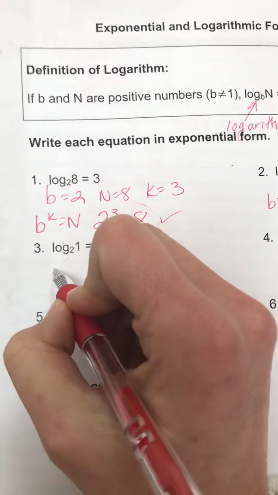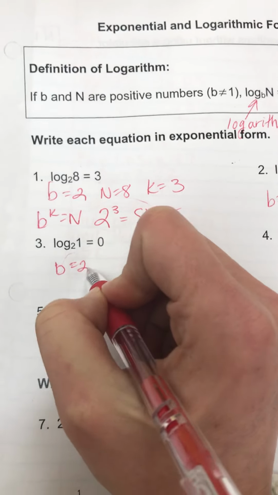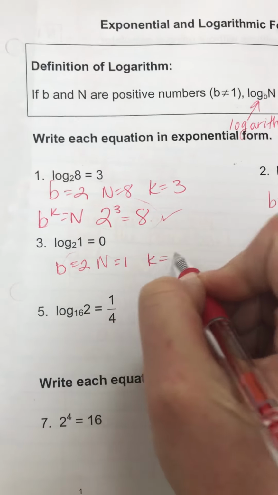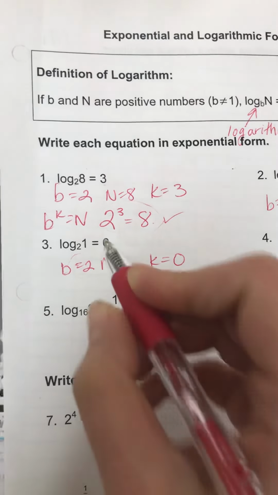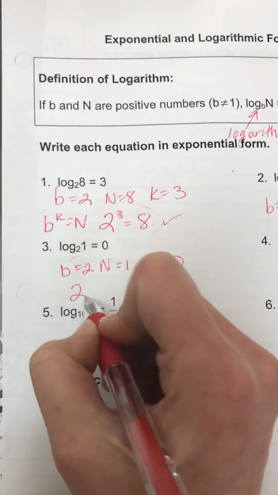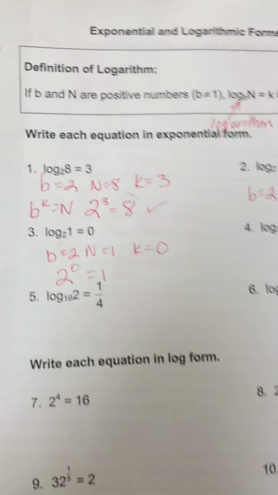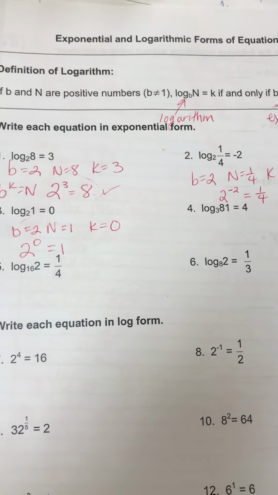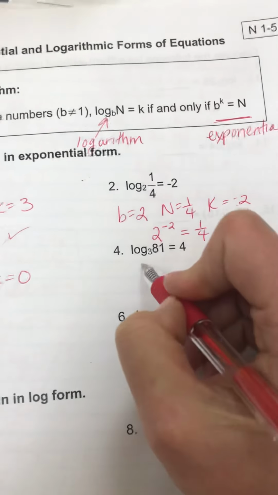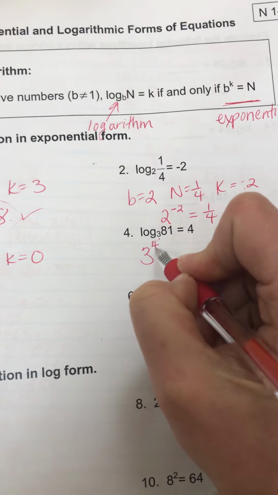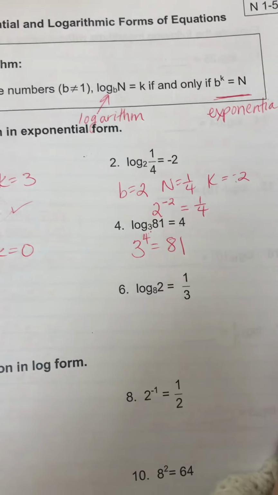Let's look at this one. Your b is 2, your n is 1, and your k is 0. So you're going to have 2 to the 0 power equals 1. Anything to the 0 power is 1. One more: b is 3, so you're going to have 3 to the 4th power equals 81.